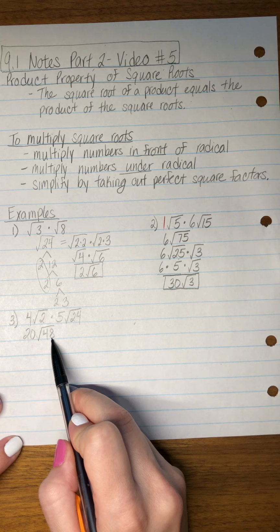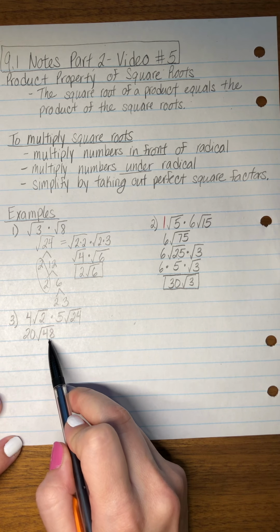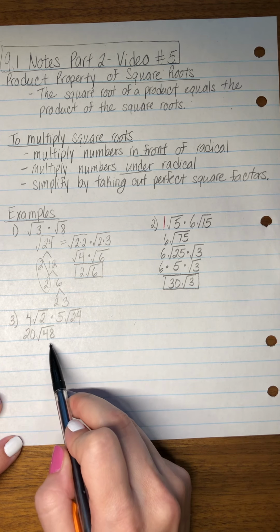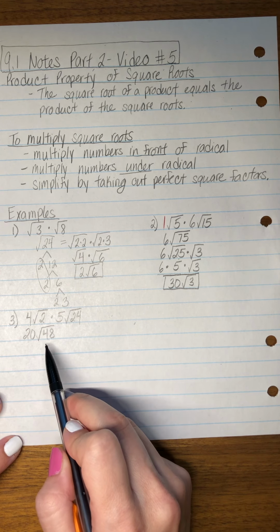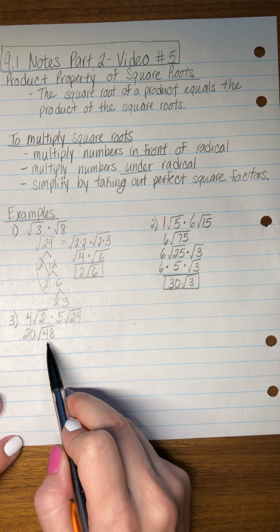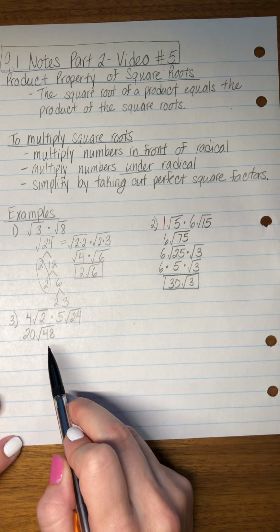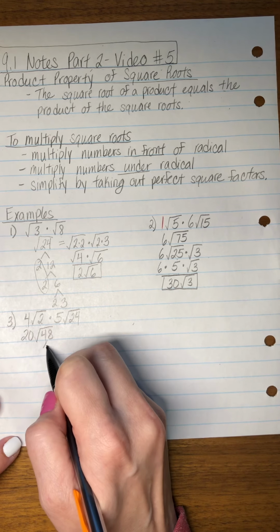Now I need to simplify. I'm gonna look for the biggest perfect square factor inside of 48, or I can do the factor tree. I'm gonna do the factor tree for this one because this is one that people commonly make a mistake on. The biggest perfect square factor is not 4. So let's see what happens. We're gonna do the factor tree.